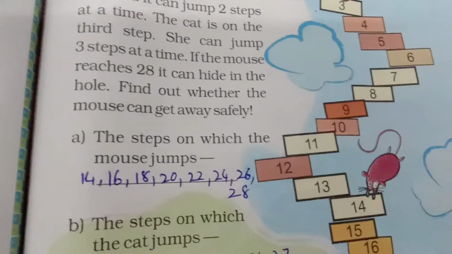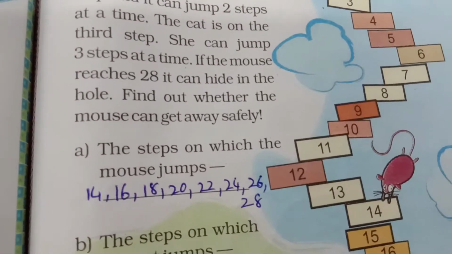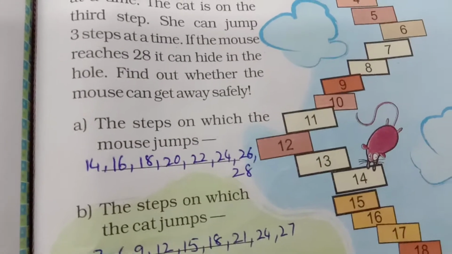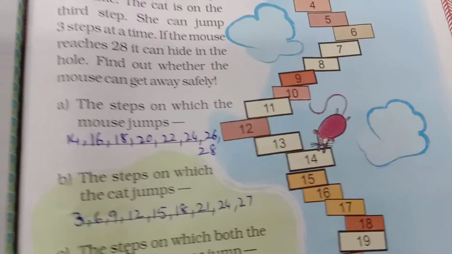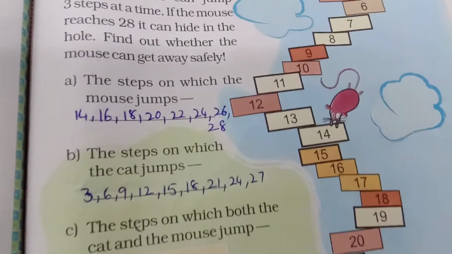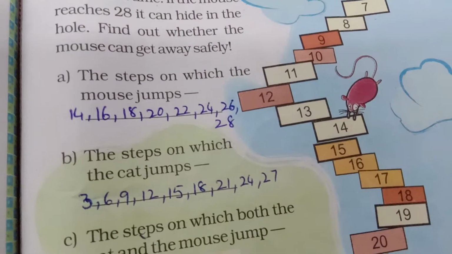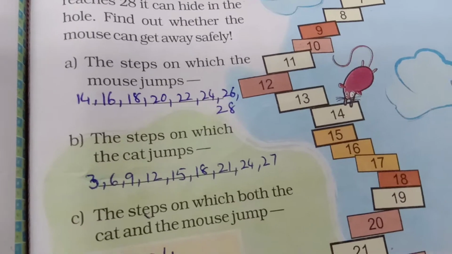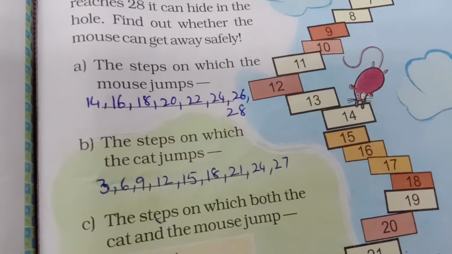Now see what we have to find. If the mouse reaches step number 28, it will go into the hole, that is, it can escape from the cat. Find out whether the mouse can get away safely or not. See here we have some questions. The steps on which the mouse jumps: just now I told, it is 14, 16, 18, 20, 22, 24, 26 and 28. On these steps the mouse will stand.